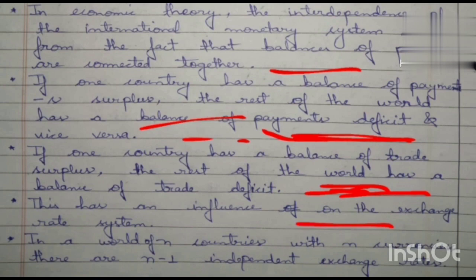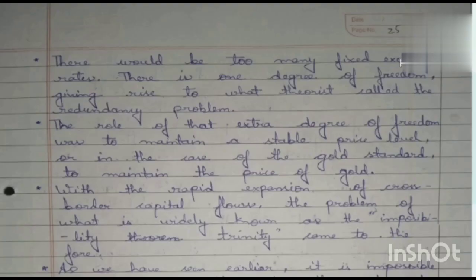It has an influence on the exchange rate system. In a world of n countries with n currencies, there are n-1 independent exchange rates. There would be too many fixed exchange rates. There is one degree of freedom, giving rise to what theorists call the redundancy problem.